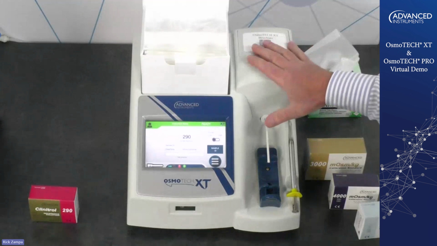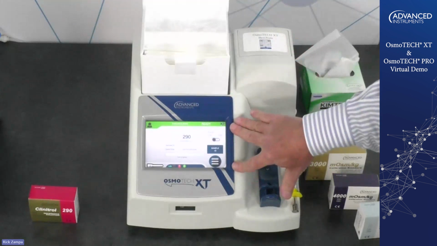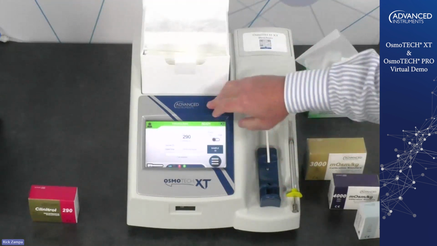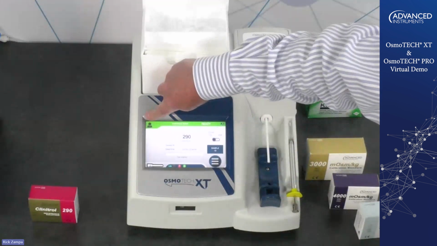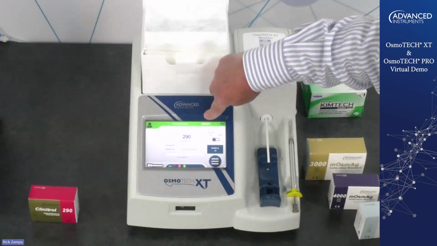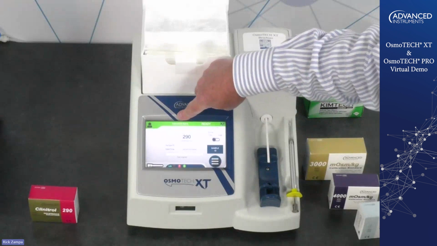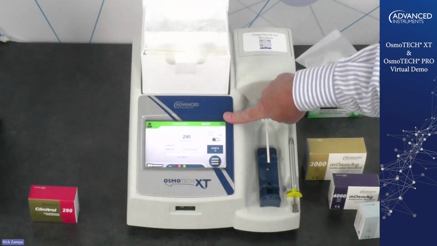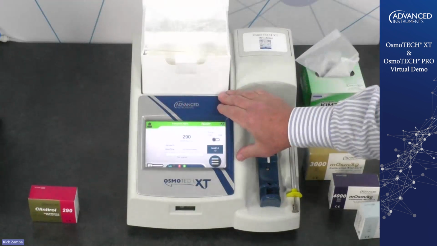So first, a basic overview of the instrumentation. We have our touchscreen display here. You can see up at the top, it says ready, and it shows the instrument name. It's green, so it shows it's ready to go, easy to see from any kind of distance.